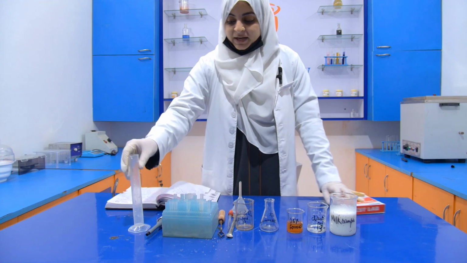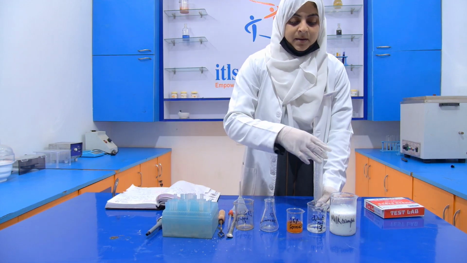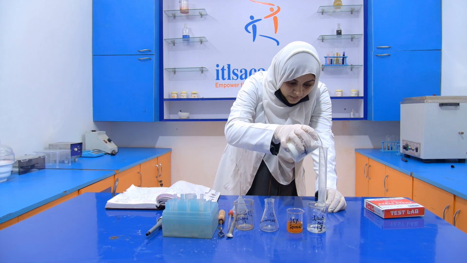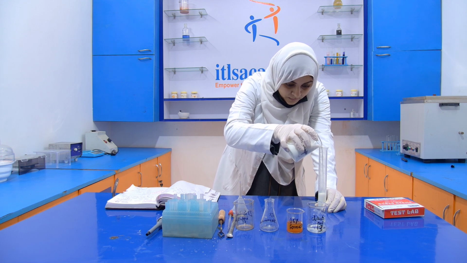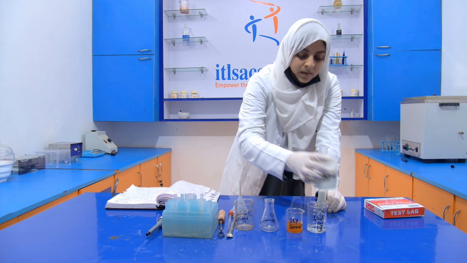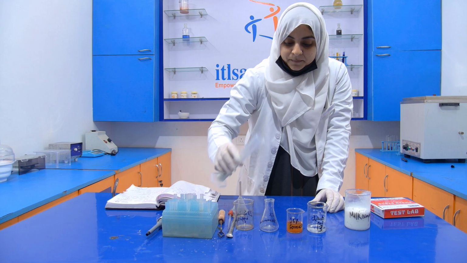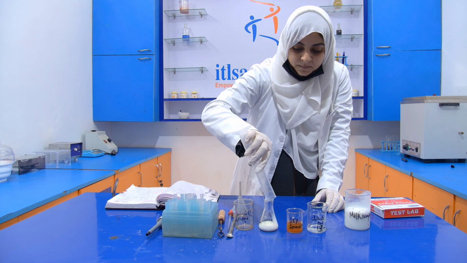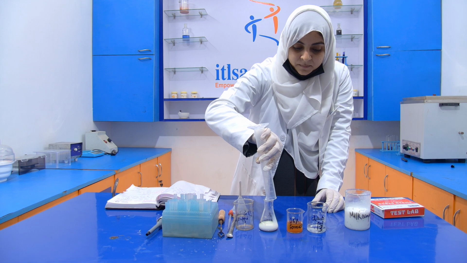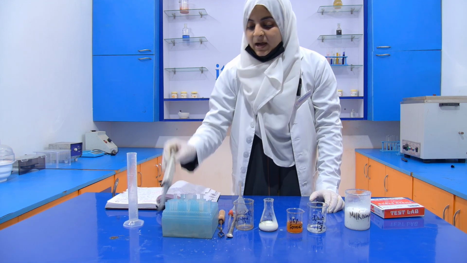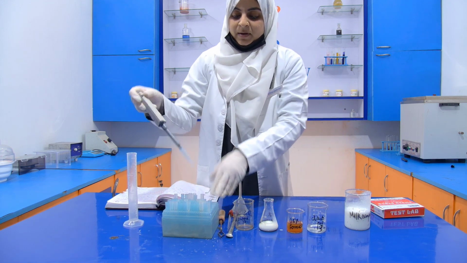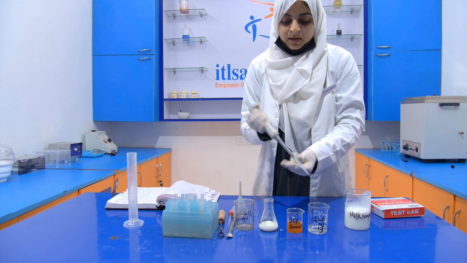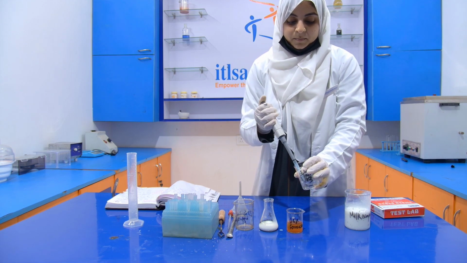Now we have to take a sample with the help of this measuring cylinder. We are going to take 20 ml. Now we have to add 2 ml of dilute HCl into the milk.